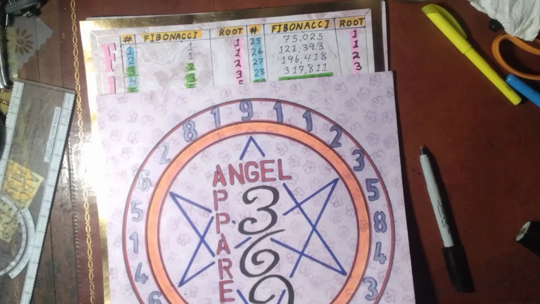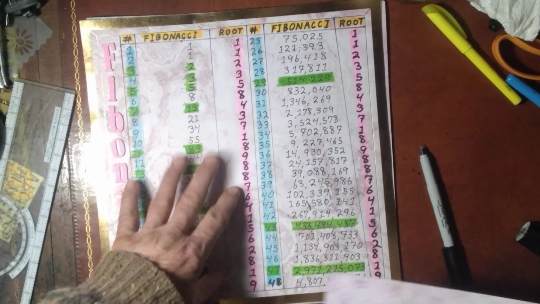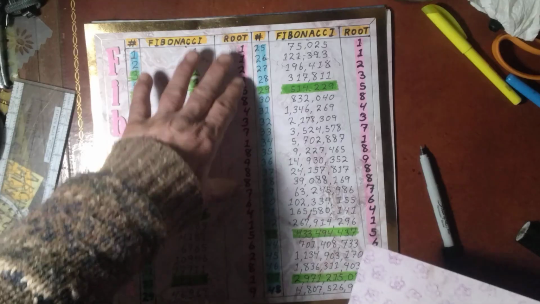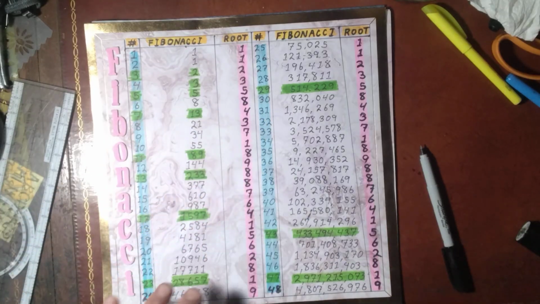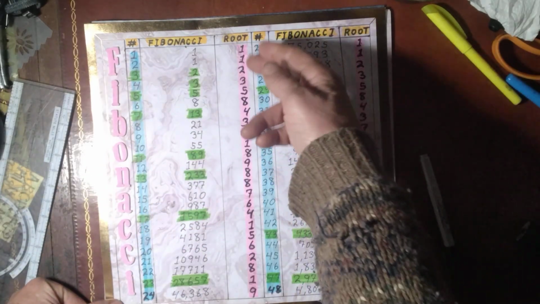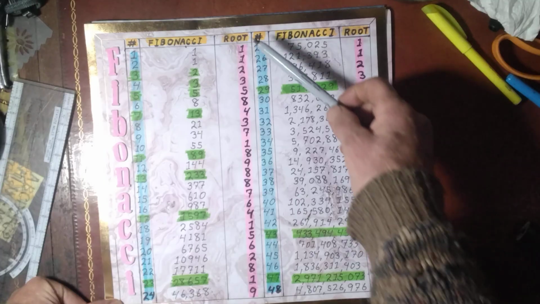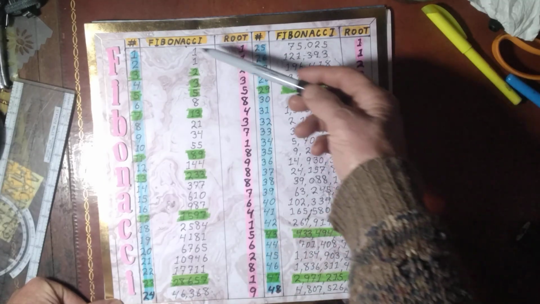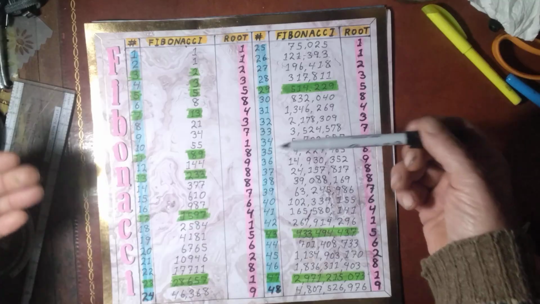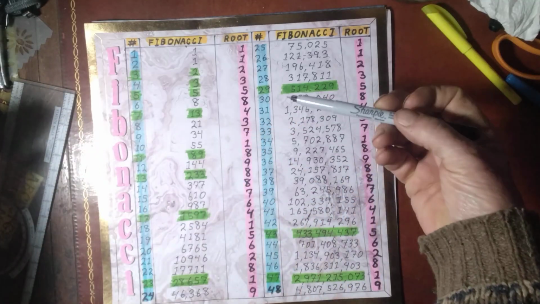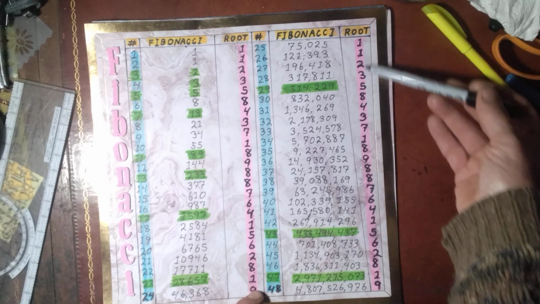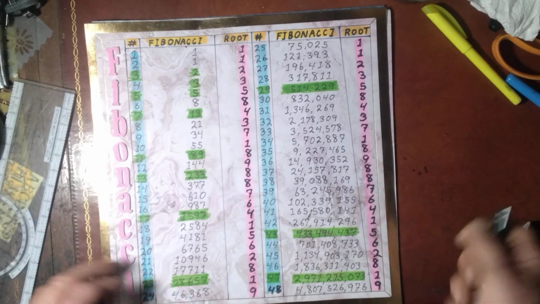Why is this important? This is probably what I call the root, the foundational wheel, because it's the smallest one. The numbers, with this compression, Pythagorean addition technique, are repeating themselves every 24 to infinity.